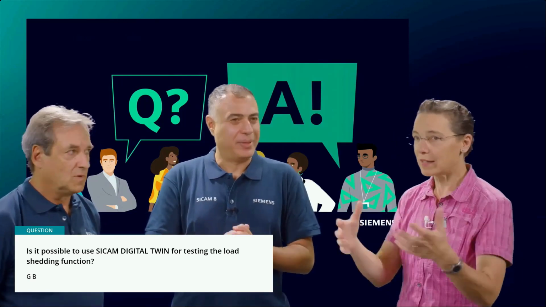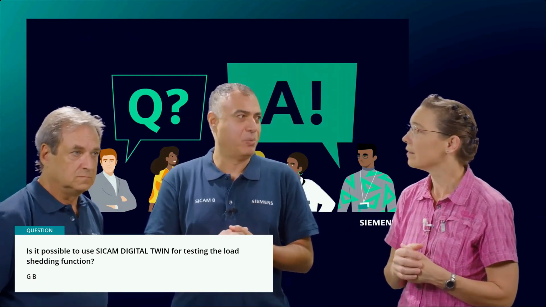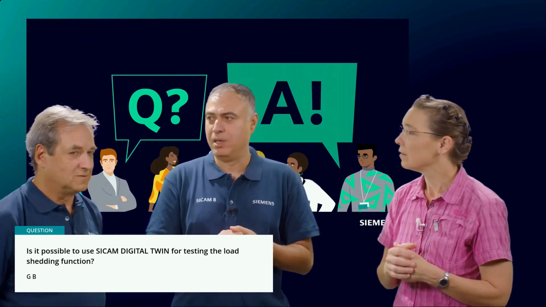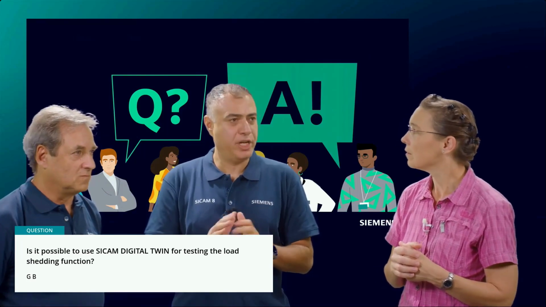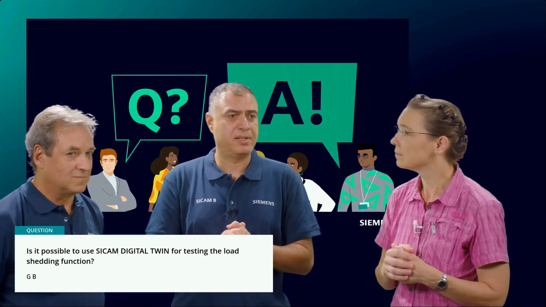So I think it's a very, very useful tool, and it's very important to know that to test load shedding, and especially the reaction matrix, the digital twin will be very, very helpful.